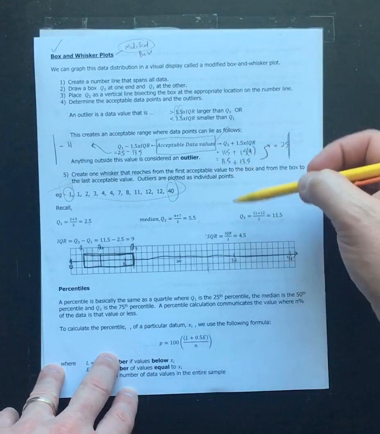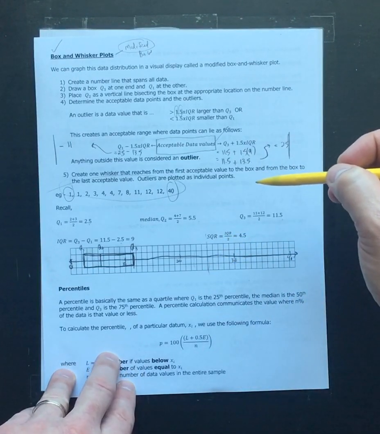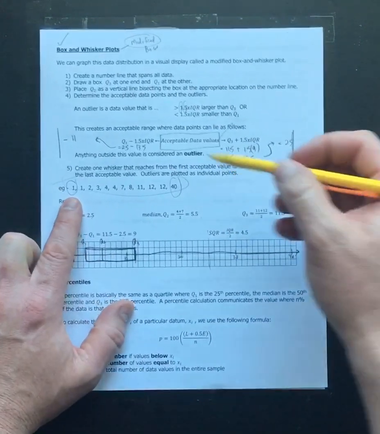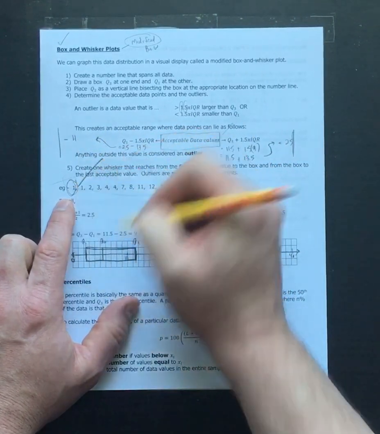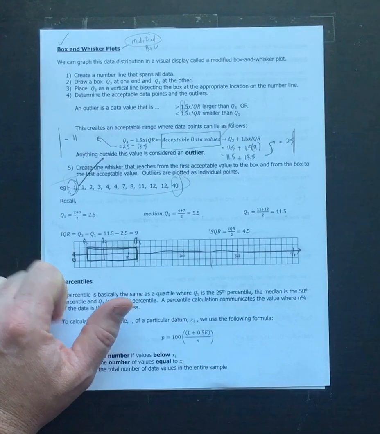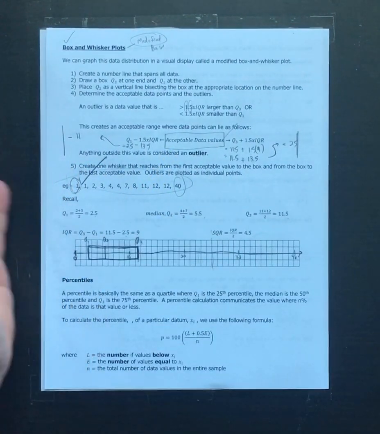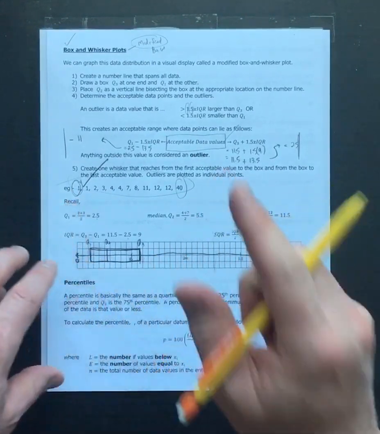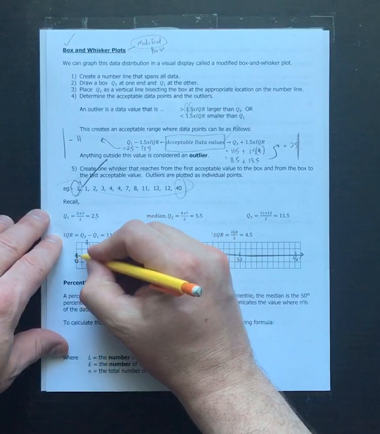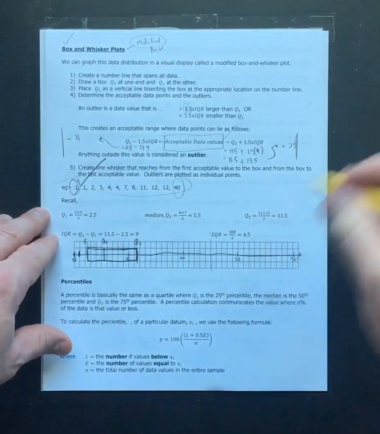Your whiskers go from your highest to lowest acceptable values. So 1 is definitely higher than negative 11. So 1 is acceptable. That's cool. It's my lowest value and it's also acceptable. If I had a negative 12, I wouldn't put my whisker there. That's where I put my whisker, at my lowest acceptable value. So I put a little whisker right there. I'll get to that in a second to show you what the whiskers look like at 1.